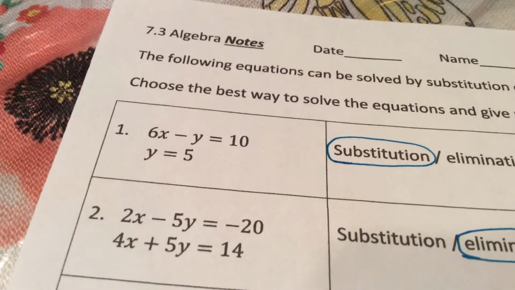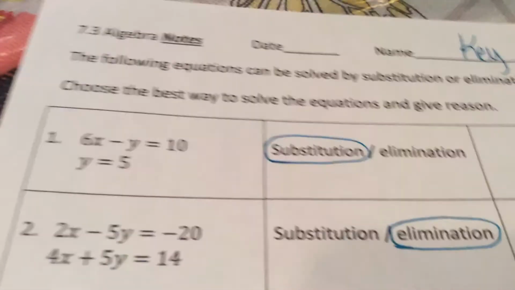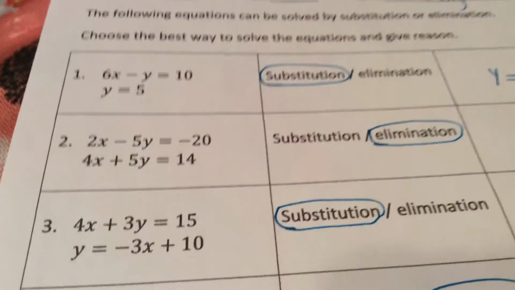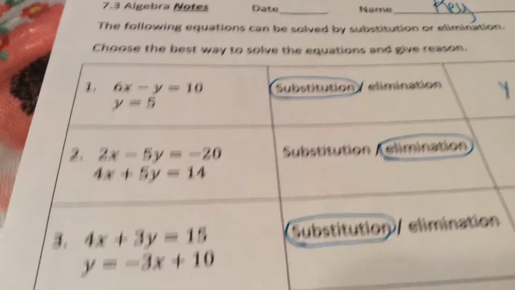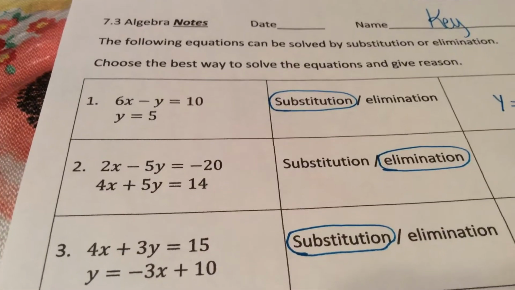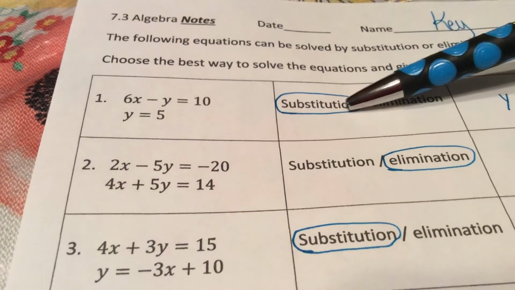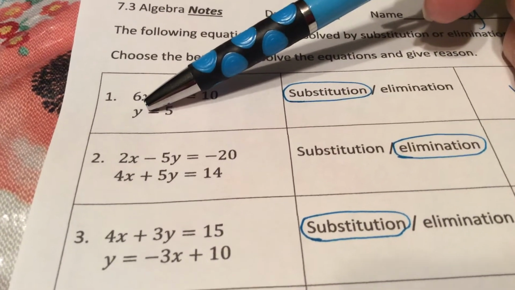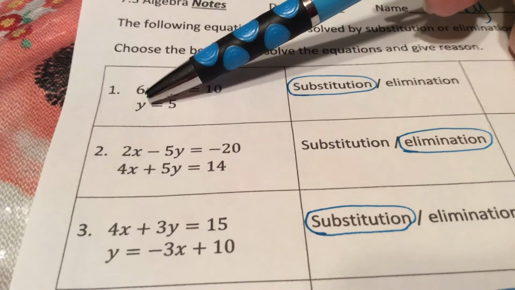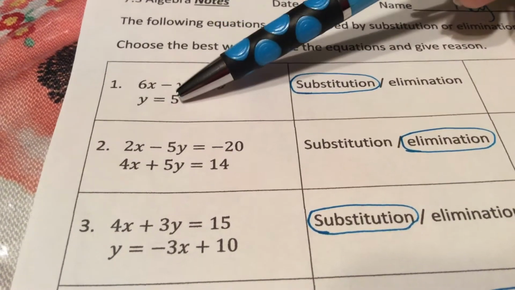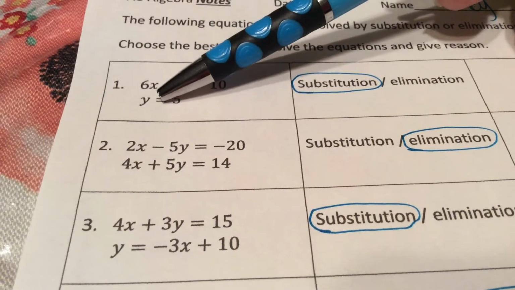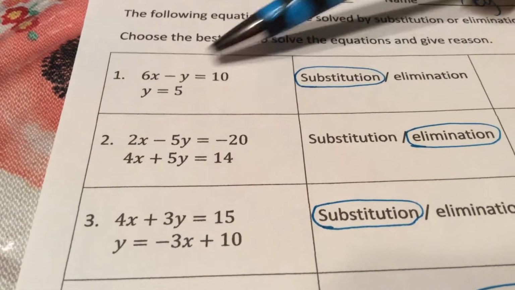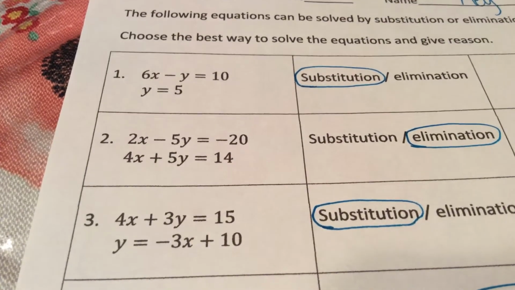Now that we've had substitution and we have had elimination, we just need to spend a little bit of time deciding which way would be the best way to solve some equations. And basically, when you're substituting, it's when you can solve for y really easy or x really easy. Doesn't matter which one. So in this case, because this is y equals 5, this would be really handy just to put that 5 right up in there. So we are going to choose substitution.